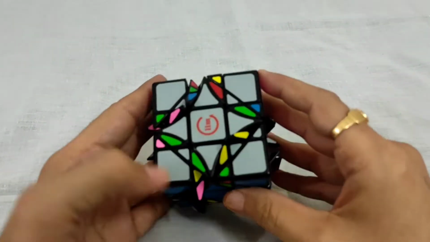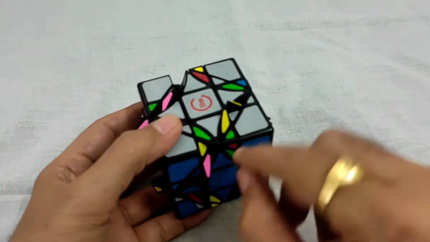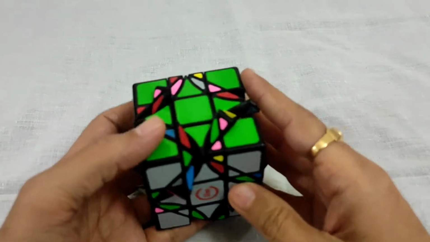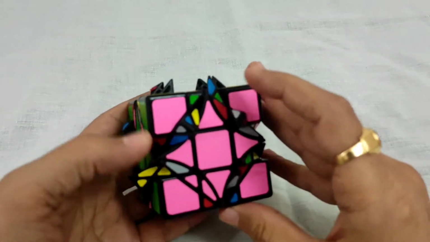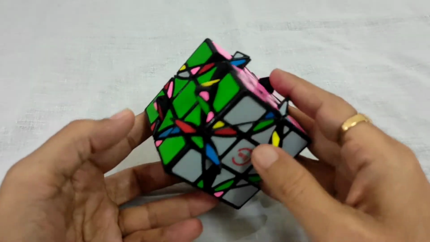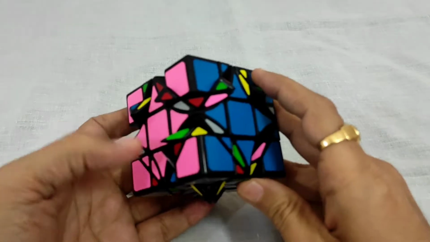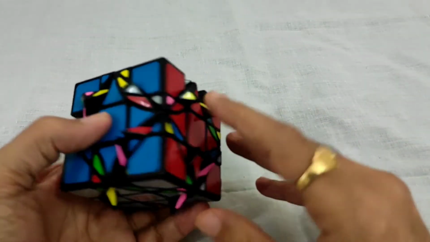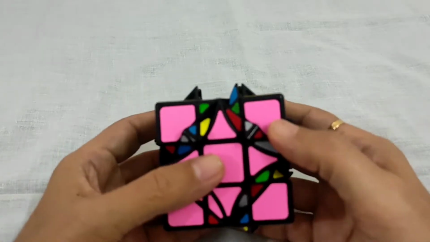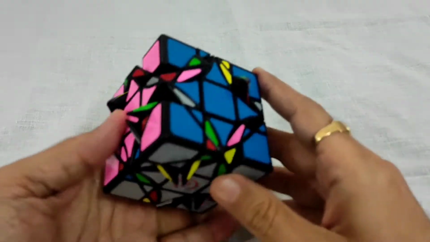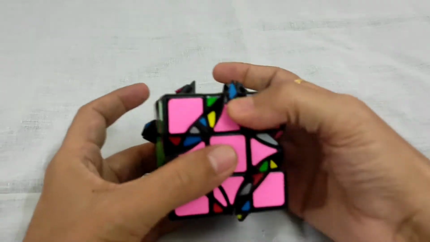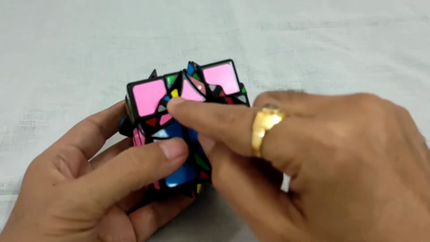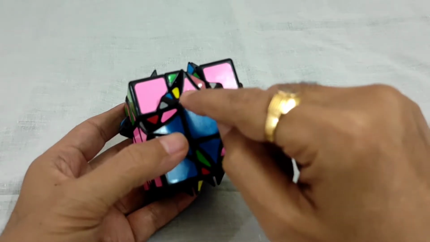Okay, next step is to fix these small edge pieces into their correct position. Okay, so we have this gray and blue. Gray and blue needs to be placed here. So what we can do is, this is gray and green. Okay, this is gray and red. So first we'll rotate this side like this. This is gray and red, so sorry, gray and blue.